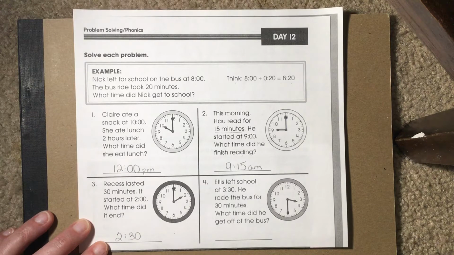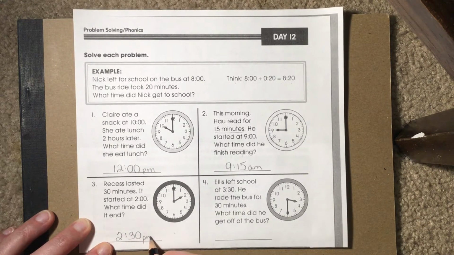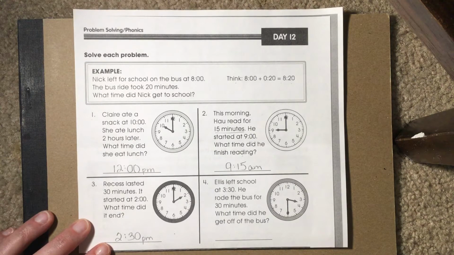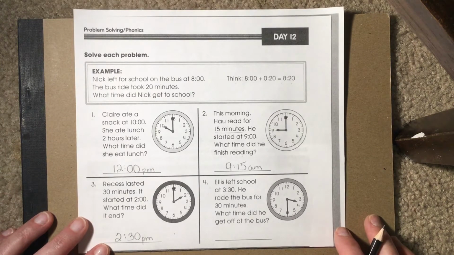2:30, and we know that it's during a school day because there's recess, and PM means in the afternoon, so that makes the most sense. 2:30 a.m. would be in the middle of the night. That would not make sense for recess.